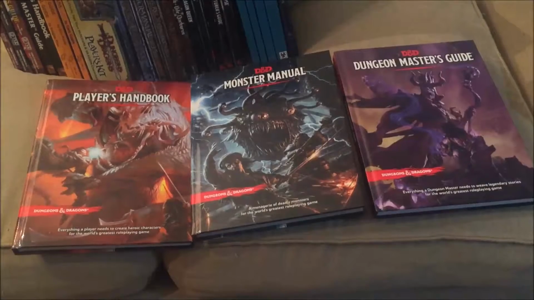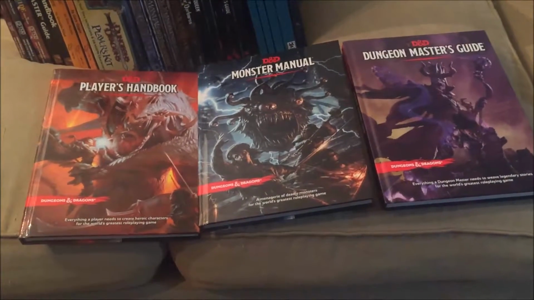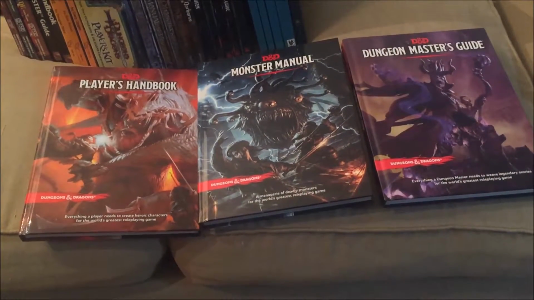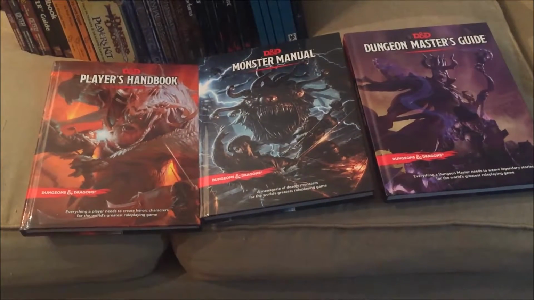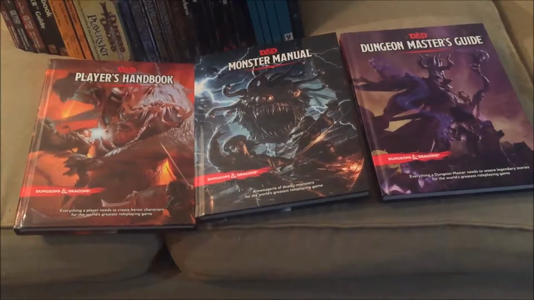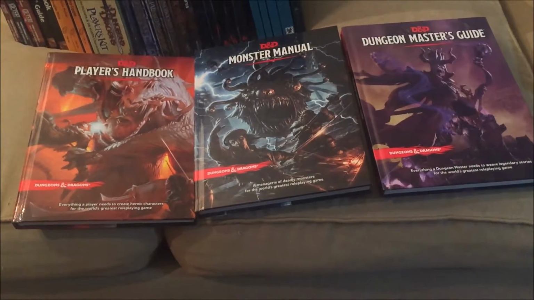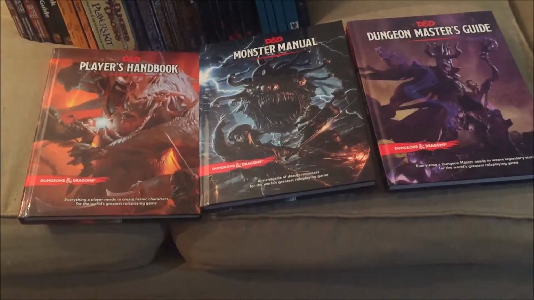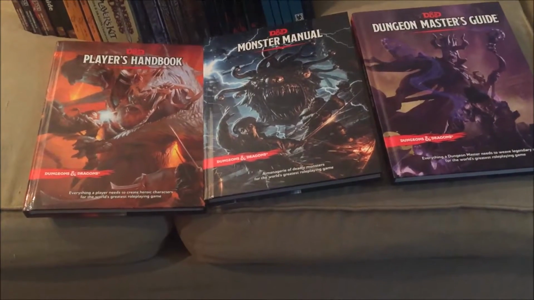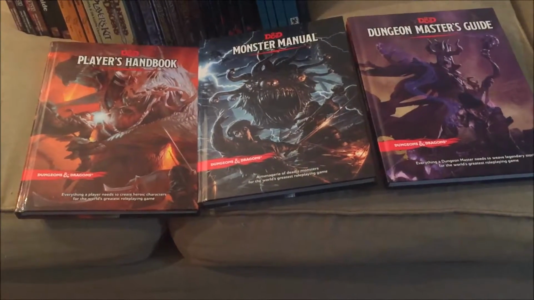The Player's Handbook is a book of options for the players. It explains to you how to roll up a character, the classes and races that you can choose from, your weapons and armor and things of that nature. In addition to that, it has the rules for playing the game, like how combat works and such.